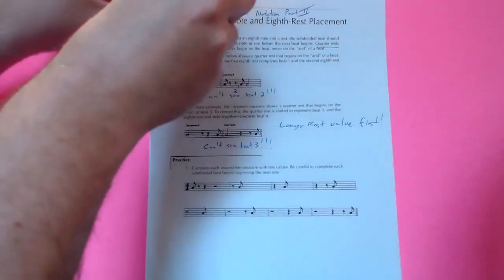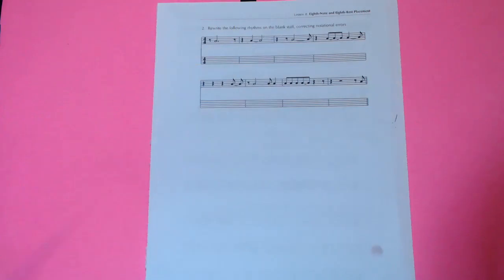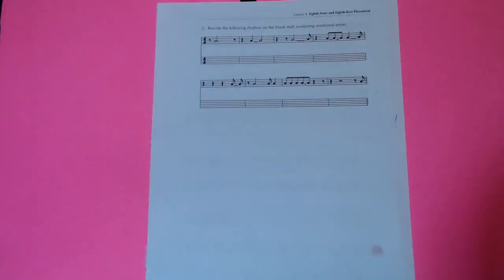Then you're going to do number 2, which is rewrite the following rhythms on blank staff, correcting notational errors. That first measure there, you're going to see violates about 3 rules from the first chapter and 1 rule from this chapter. So write it the correct way that you would make it clear for your performers.